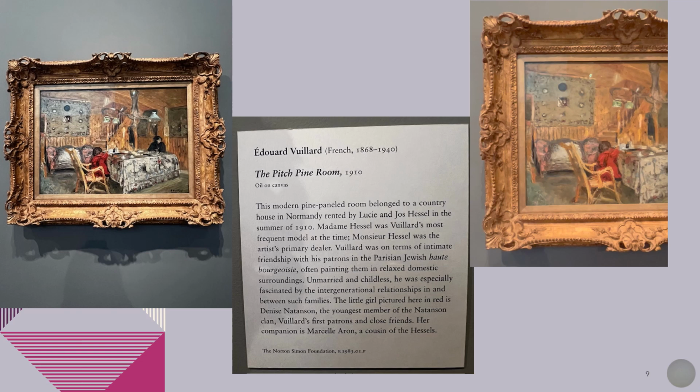In Edouard Vuillard's The Pitch Pine Room, the portrayal of light is not only used as a visual guide, but also is a significant scene character that influences the narrative and elicits feelings. The diffuse soft light in his artwork casts an illumination over the space as more than a mere visual phenomenon. It is a symbolic image of the warmth and closeness of the relationships amongst the people in the room.